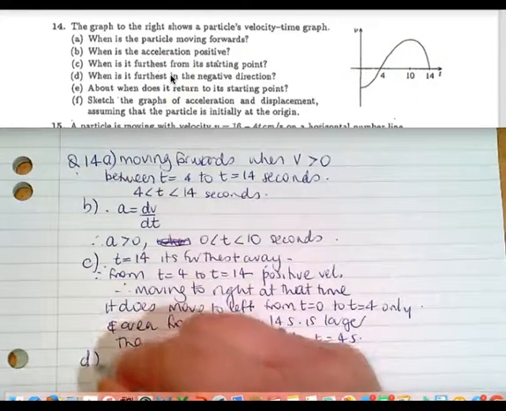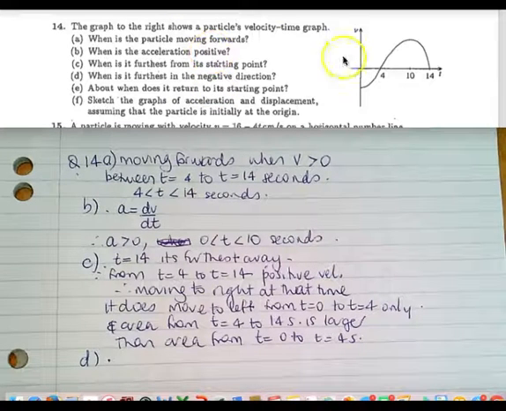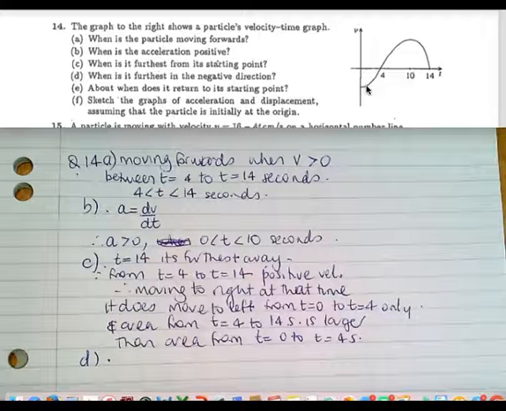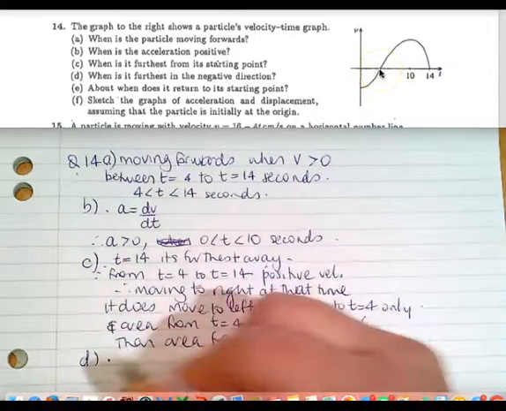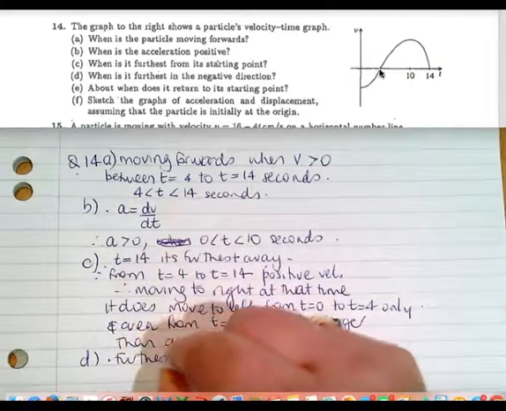Now, question D says, when is it furthest in the negative direction? Now, at time 0, it does have negative velocity. It's moving in the negative direction. And it's still moving in the negative direction here, where my cursor is, and it's still moving in the negative direction. And when it gets to 4 seconds, it stops because the velocity is 0. And then it starts moving with positive velocity. So it moves in the negative direction for the first 4 seconds. Therefore, it'll be furthest in the negative direction at time equals 4 seconds.